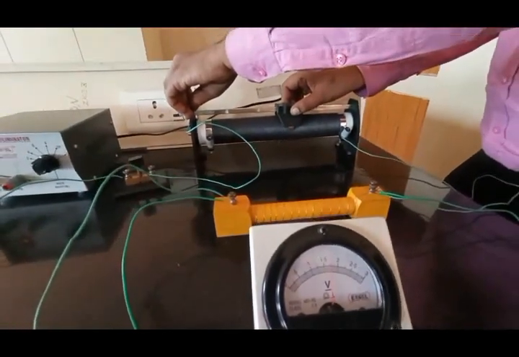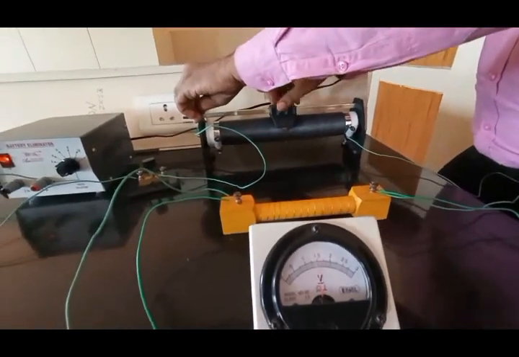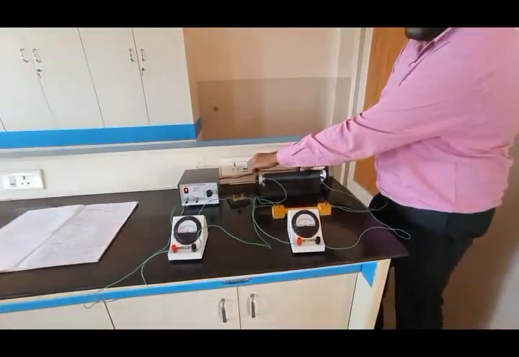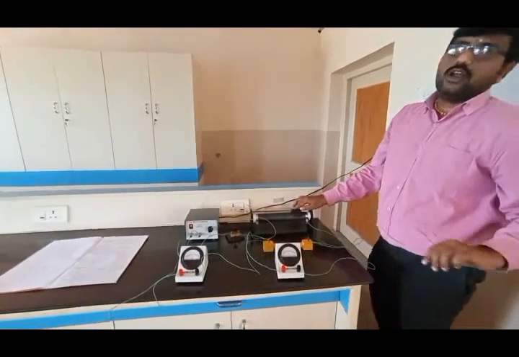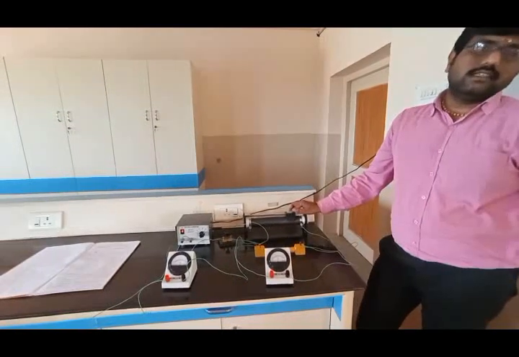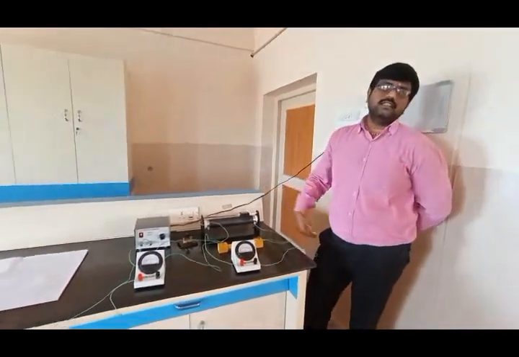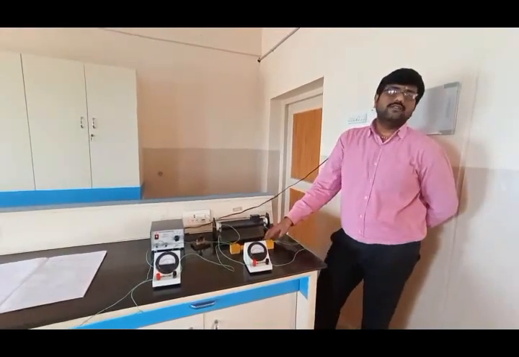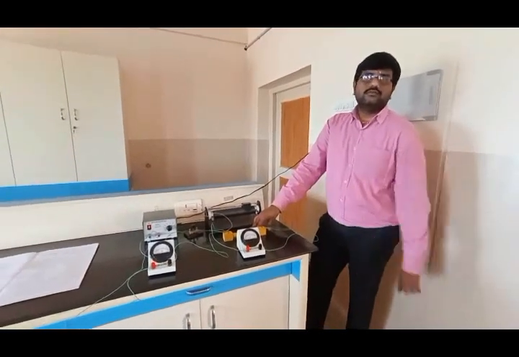So the voltmeter will be varying, and correspondingly the ammeter will also be varying. For each and every voltage, you have to tabulate the current you are measuring. After that you have to use the Ohm's law formula and calculate the resistance value. Then you have to average all the resistance values. That will be your final unknown resistance of the given wire. So with this, your first experiment is over. Thank you, children.